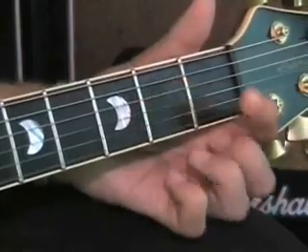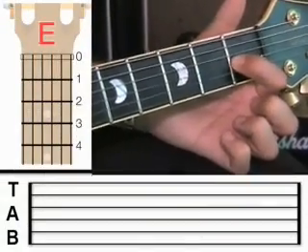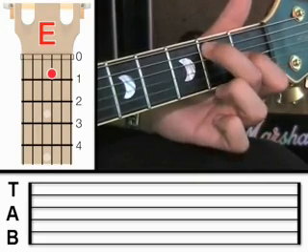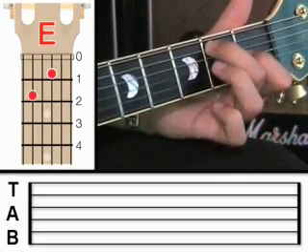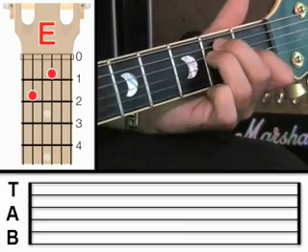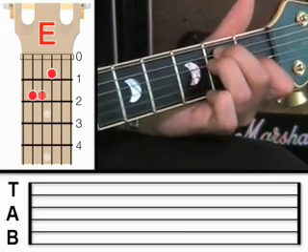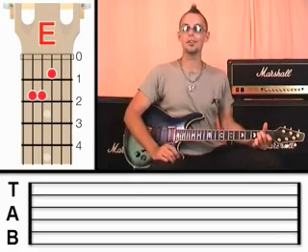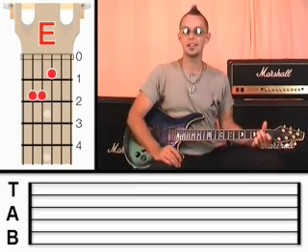So I want to begin by showing you the E chord. So if you take your first finger and put it onto the third string at fret 1, and then take your middle finger and put it onto the fifth string at fret 2. And then take your third finger and put it onto the fourth string at fret 2. Now, if you look at the chord box next to me, you'll see the diagram, if you just need to clarify exactly where the notes go.